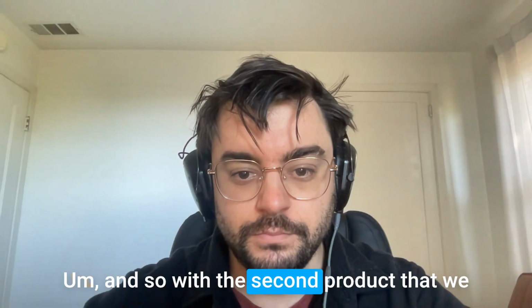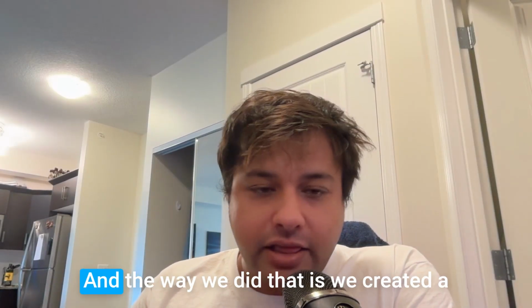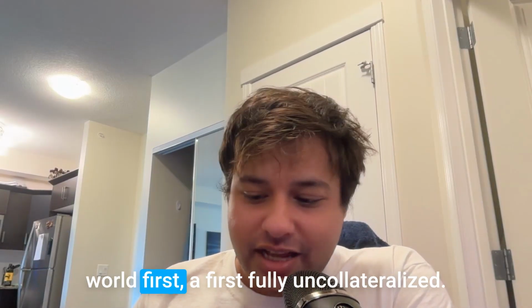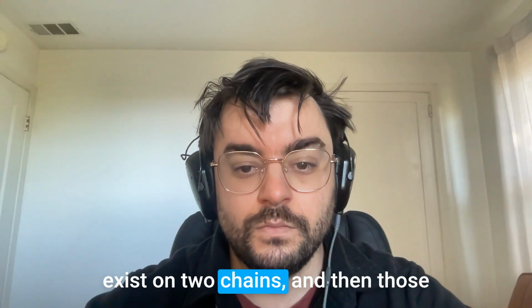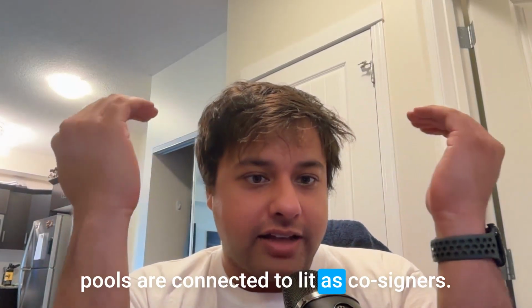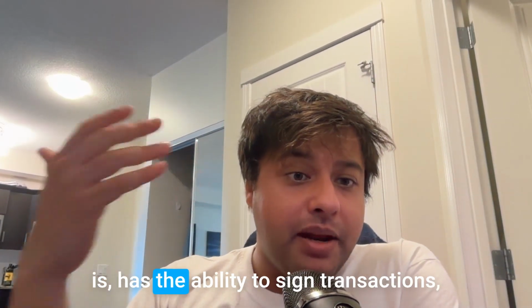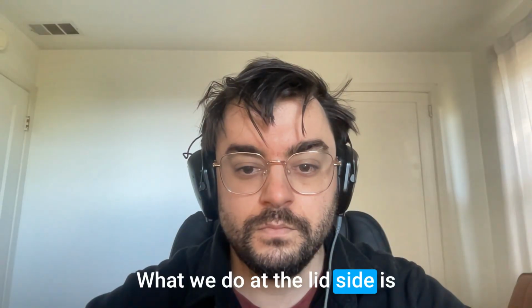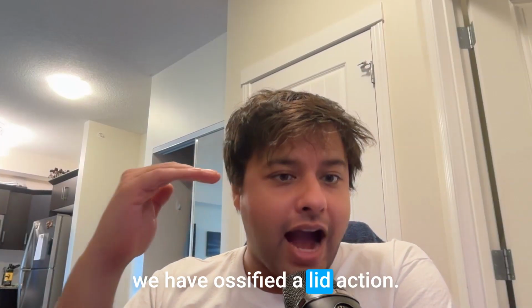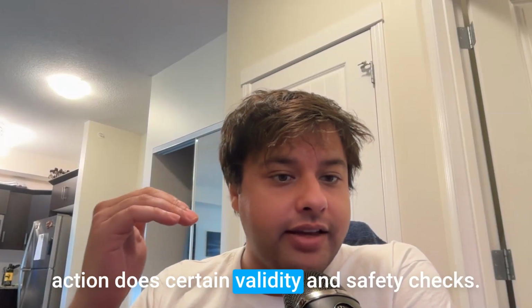And so with the second product that we built, where Lit came in, we asked: what if you could run solvers that don't need liquidity? The way we did that is we created the first fully uncollateralized cross-chain flash loan. We have pools that exist on 2 chains, and those pools are connected to Lit as cosigners. There's a Lit programmable private key, which has the ability to sign transactions, approving certain transactions for the pool. On the Lit side, we have ossified a Lit action to be connected to those PKPs, and that Lit action does certain validity and safety checks.